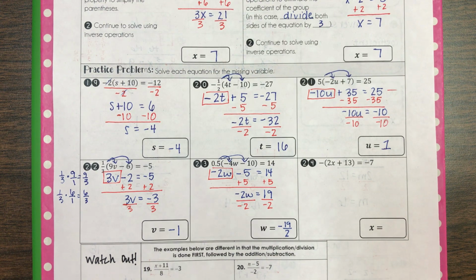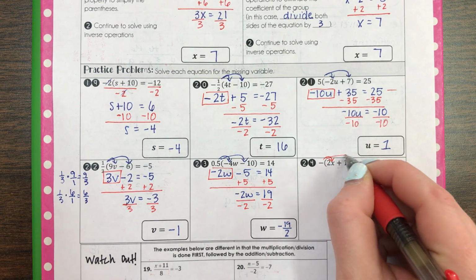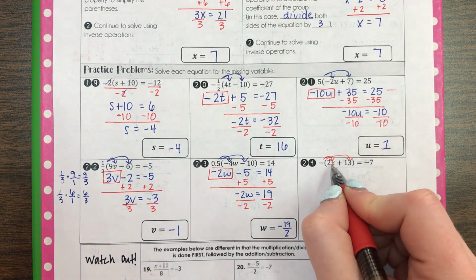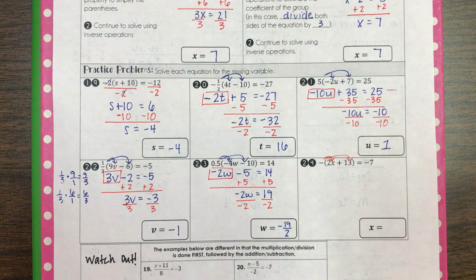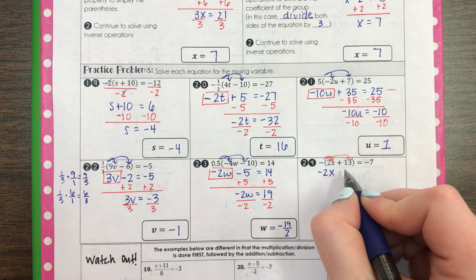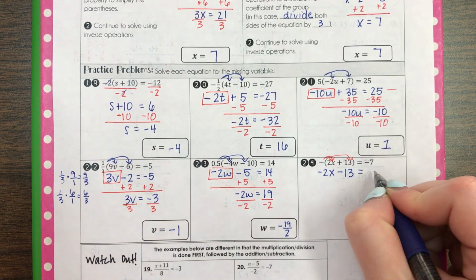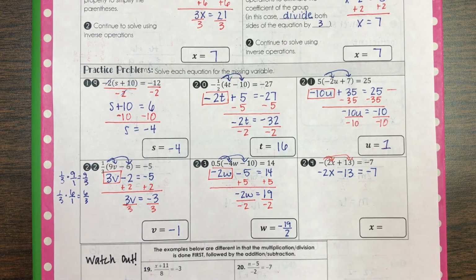Number 24, what we're going to do here is we can think about distributing that negative. So that means if we had a positive 2x, it now becomes a negative 2x. And that positive 13 now becomes a negative 13, so minus 13. And that equals negative 7.